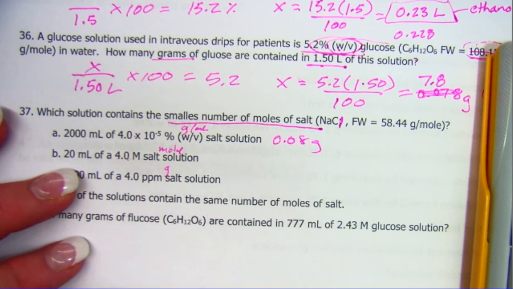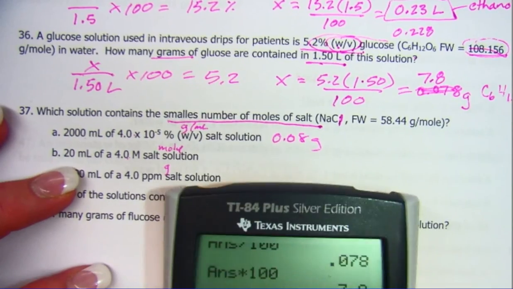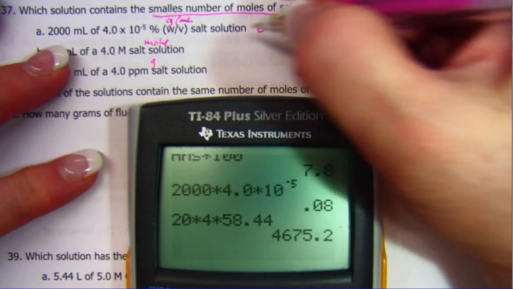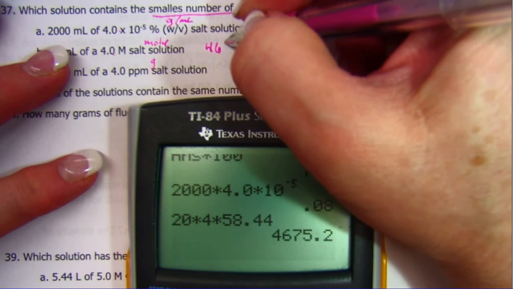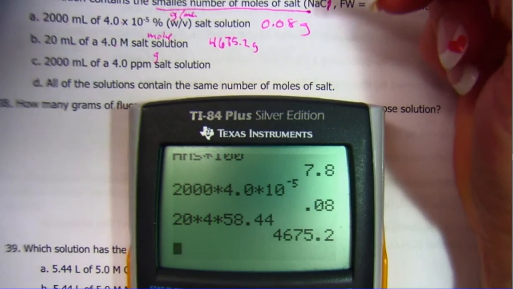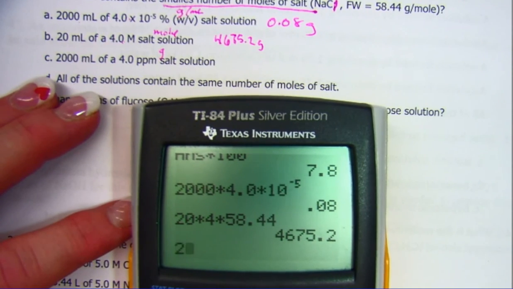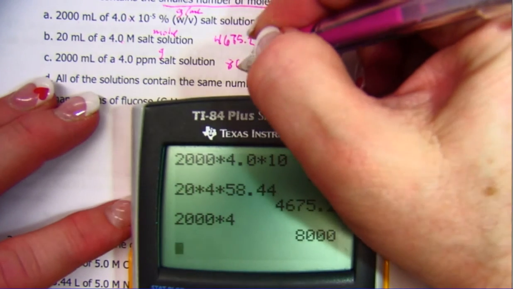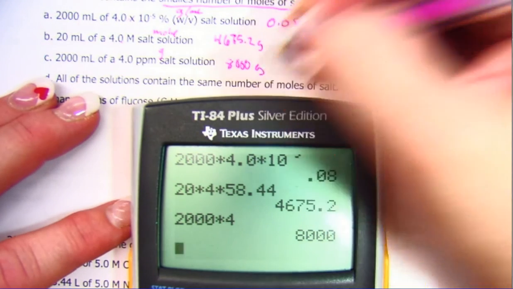Here I'm going to take 20 times 4 times the 58.44, and I'm going to get 467.52 grams. And then this bottom one, I'm going to take 2,000 times 4, and I'm going to get 8,000 grams.